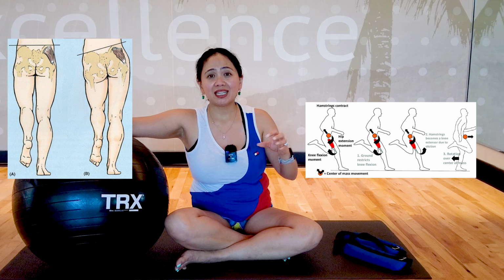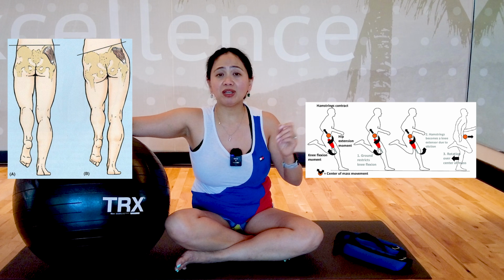So what's the function of the hamstrings? It helps flex your knee and extend your hip when your leg is extended, and it helps decelerate the motion when you're running and have to stop real quick, to prevent your knee from buckling, and helps you control the slowing down process of running. It's also a muscle that helps stabilize your hip joint and protects your hip and knee joints.